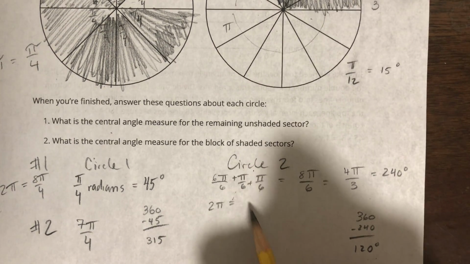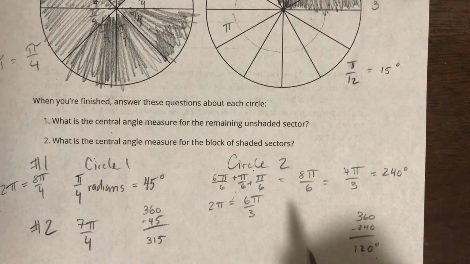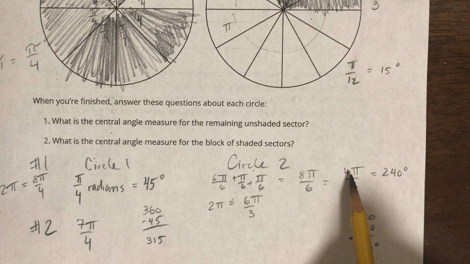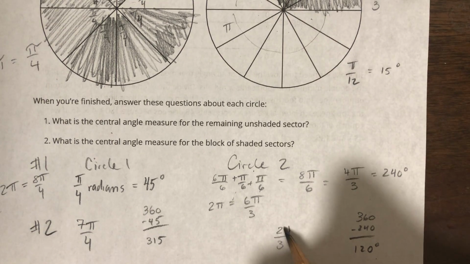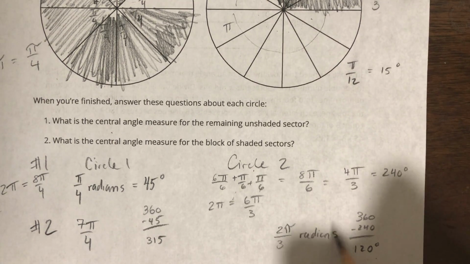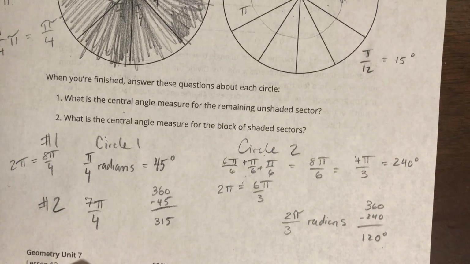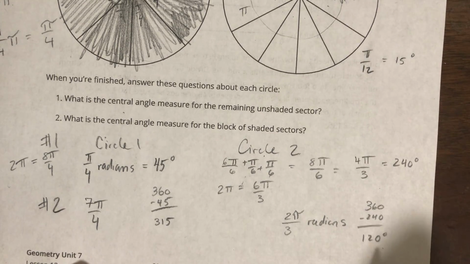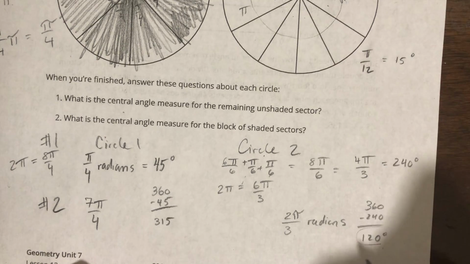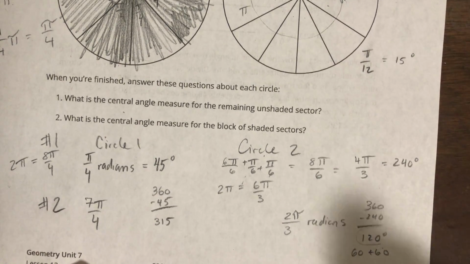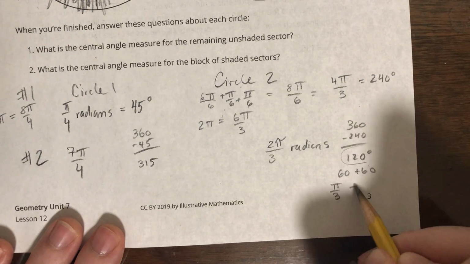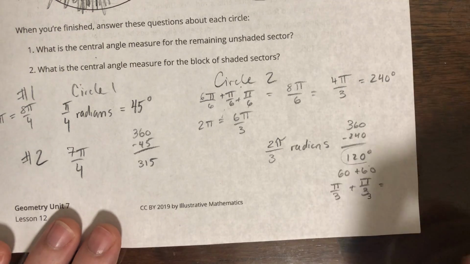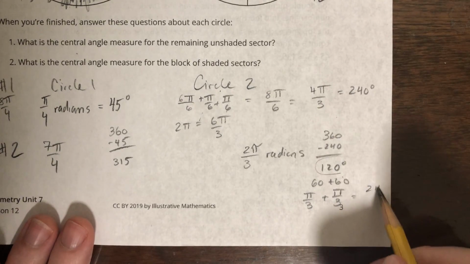2 pi is equal to 6 pi over 3, because 6 divided by 3 is 2. So I know there's 6 in total. I've used 4 of the thirds. So that means there are 2/3 remaining. So 2/3 pi would be my equivalent amount of radians. We also know if I have 120 degrees over here, that's really the same as saying 60 plus 60. You may have memorized by this point that 60 is equal to pi over 3 radians. And then pi over 3 plus pi over 3 is 2 pi over 3.